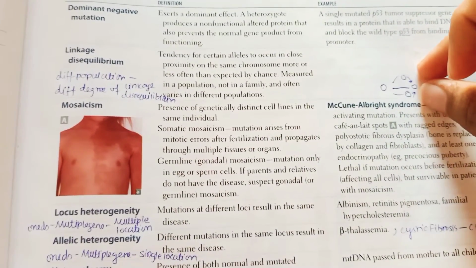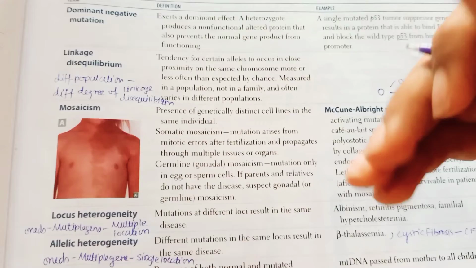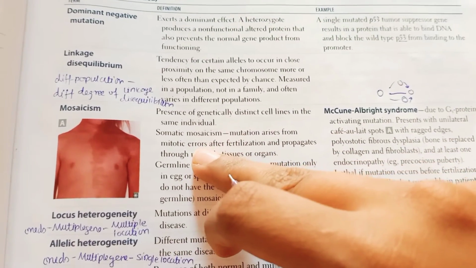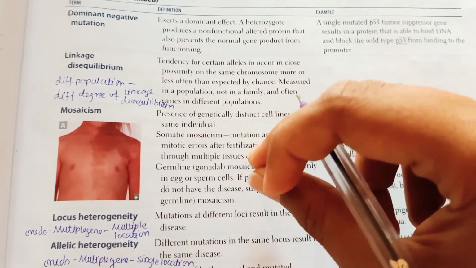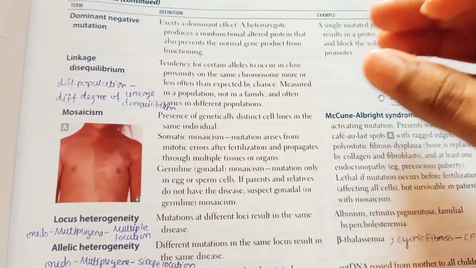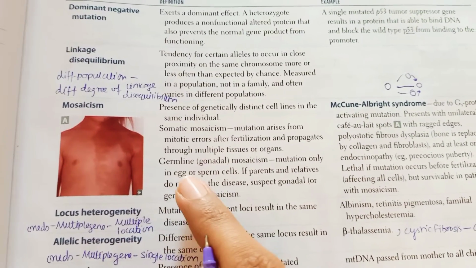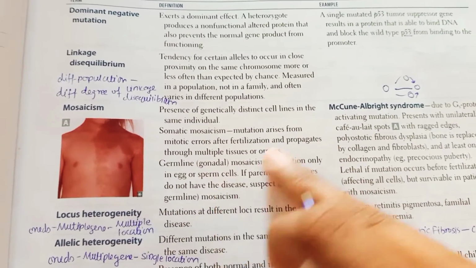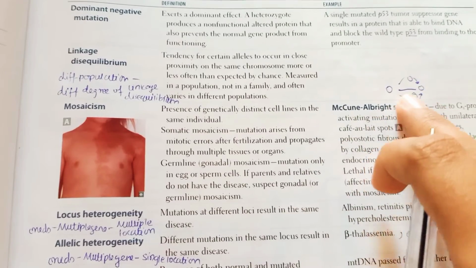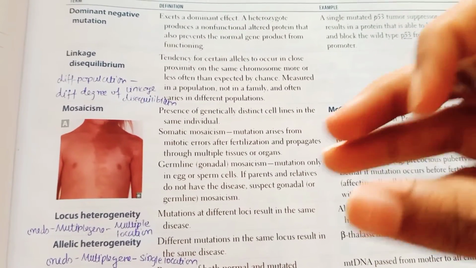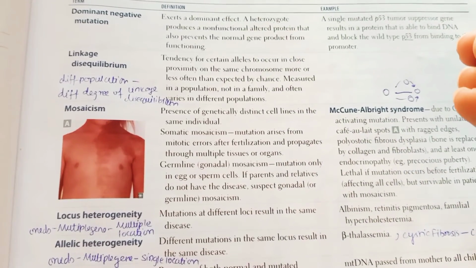Somatic means it occurs after fertilization, when the child is born; it will affect only that particular child and not her future generations. But if it is a germline mutation, occurring in the egg or sperm before fertilization, the child can form these distinct mosaic cells, and this may also pass to future generations.